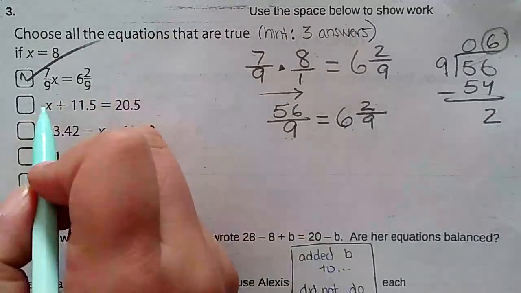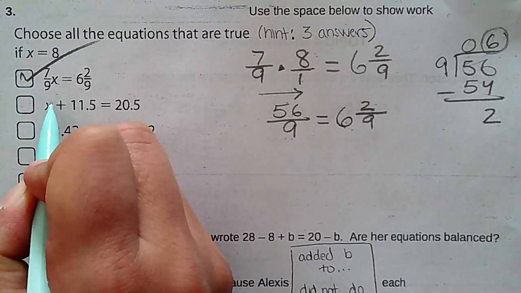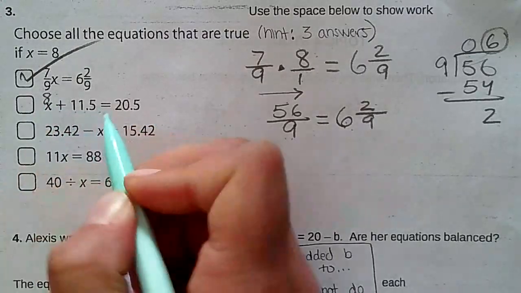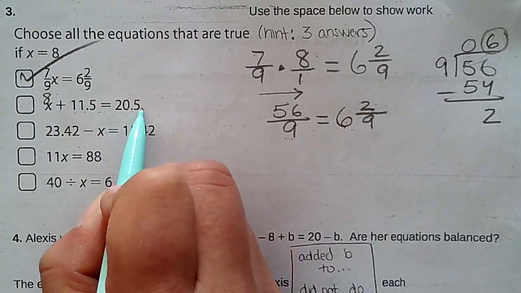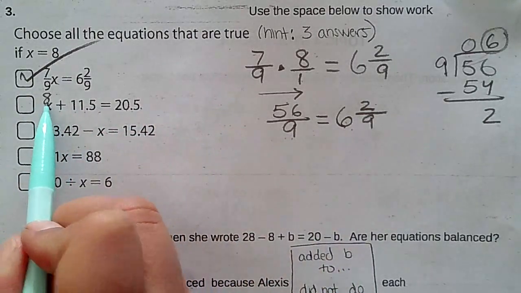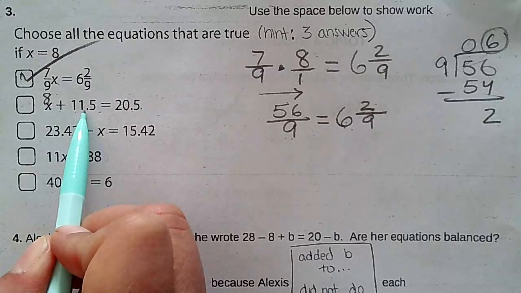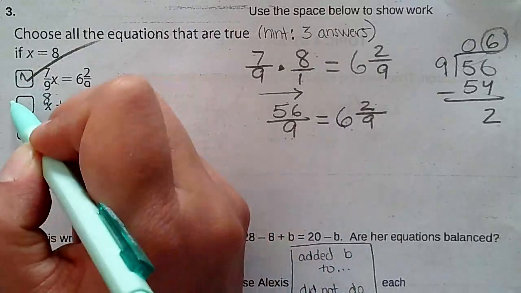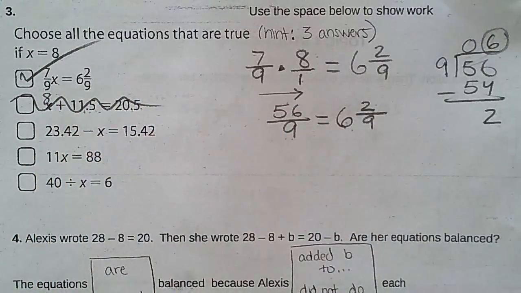Okay, let's do this one. If I plug in 8 for x, is 8 plus 11.5 going to give me 20.5? Well, I know that 8 plus 11 gives me 19. So if I add the 0.5, I'm not going to get 20.5. So I don't even have to do the math. I'm going to cross that one right off.